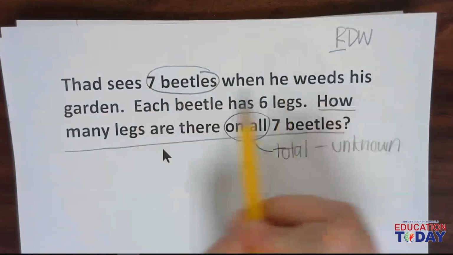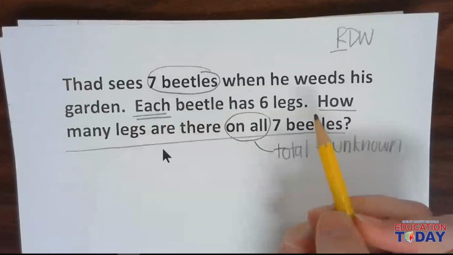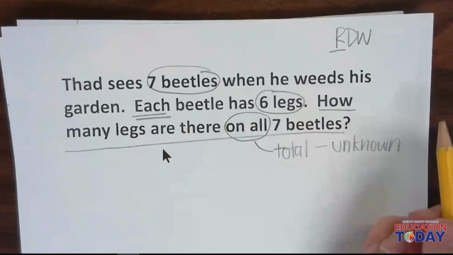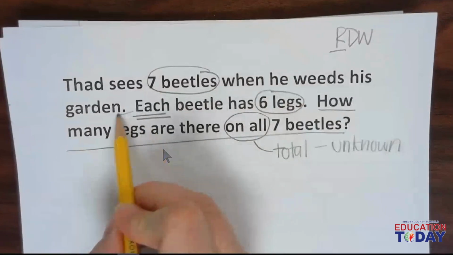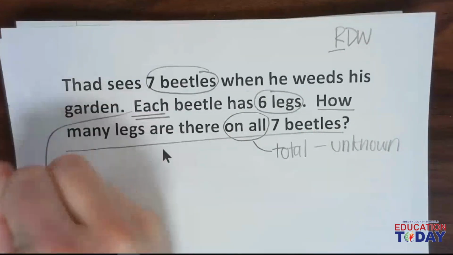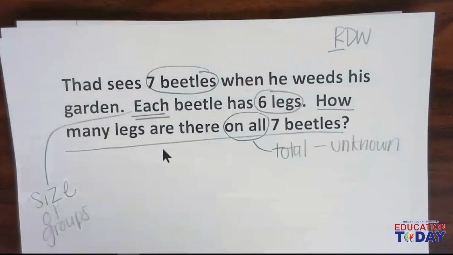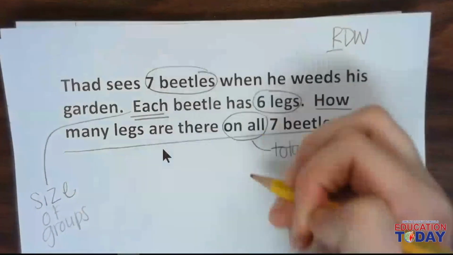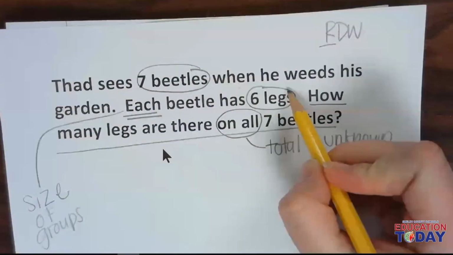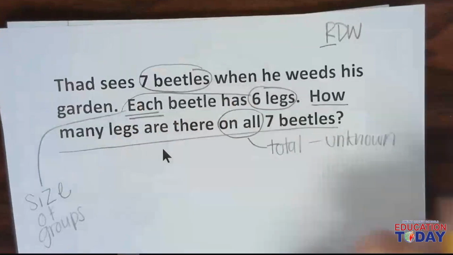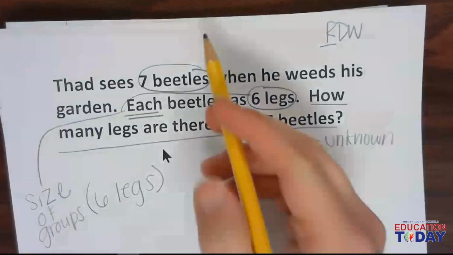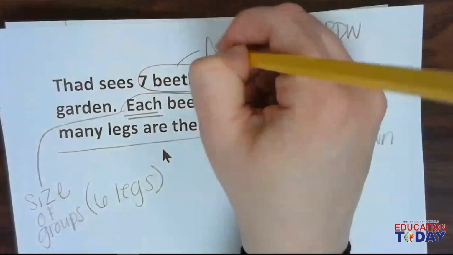Each beetle has 6 legs. I know that word each is going to be important. 6 legs. So each beetle, and I know that each is a clue for the size of my groups. We've done so many multiplication and division questions. Each sticks in my brain as size of my groups, or how many are in the groups. So the size of my group is 6 legs. So that means 7 beetles has to be my number of groups.